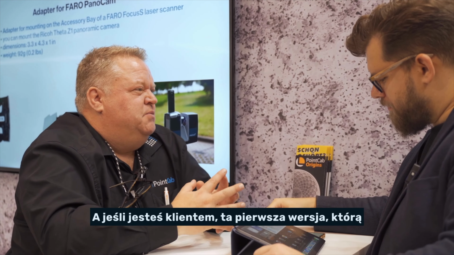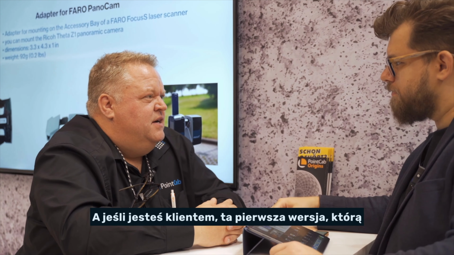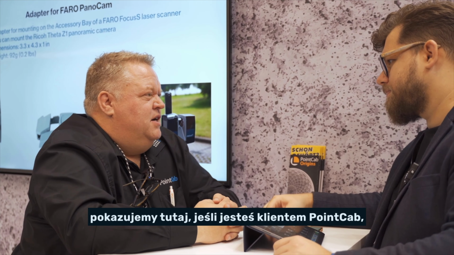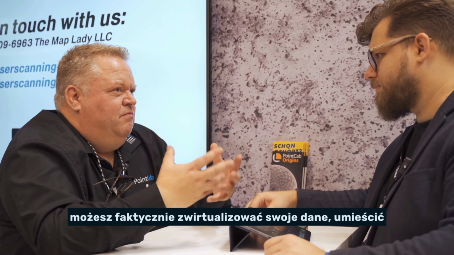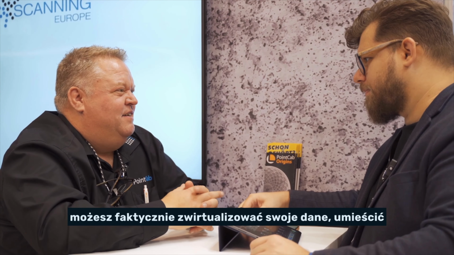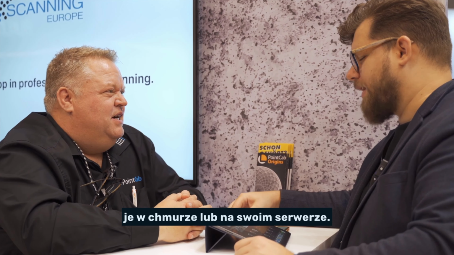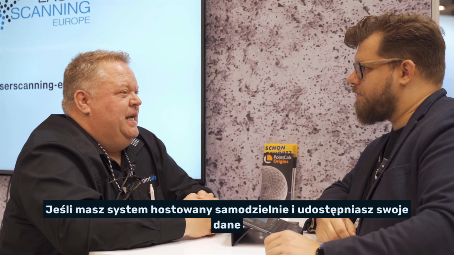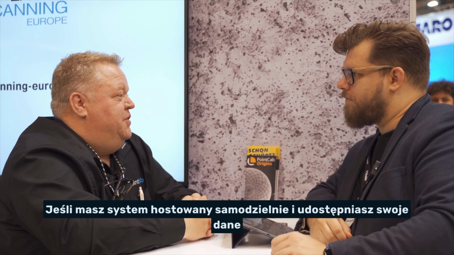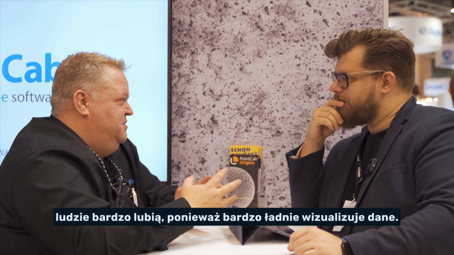And if you're a PointCab customer, with this first version that we're showing here, you can actually virtualize your data, put it up into the cloud, or on your server if you have a self-hosted system, and share your data with your customer. You have a nice 3D point cloud viewer, which people like a lot because you can visualize very nicely. Everything works in a web browser.